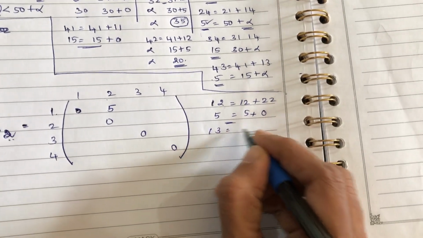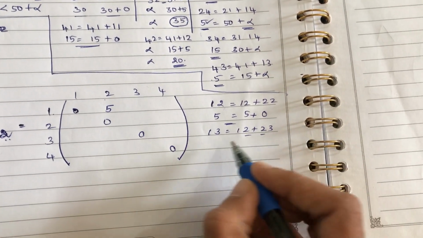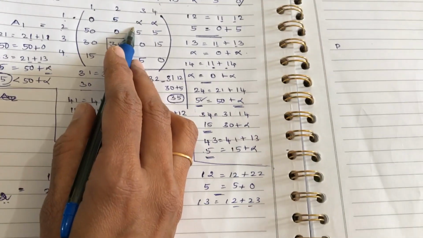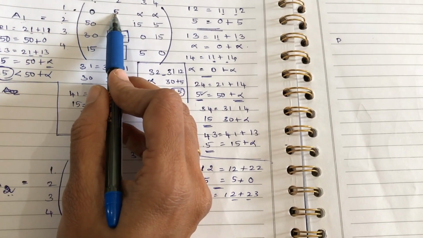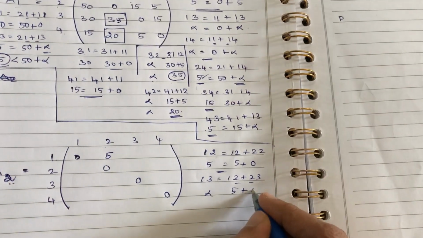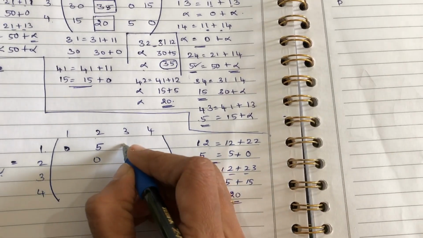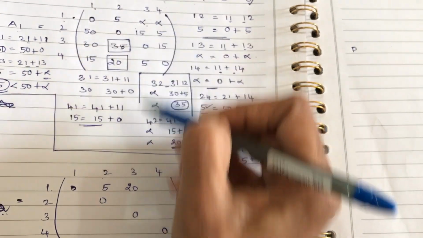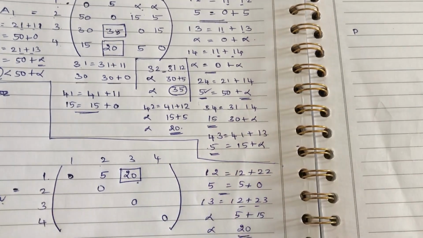Again 1,3 is equal to 1,2 plus 2,3. 2 is your intermediate node. So value of 1,3 is alpha. Value of 1,2 is 5 plus value of 2,3 is 15, which is 20. This is your minimum. So you will have 20 here. You can see the change in alpha here, infinity here. So mark this as the change.